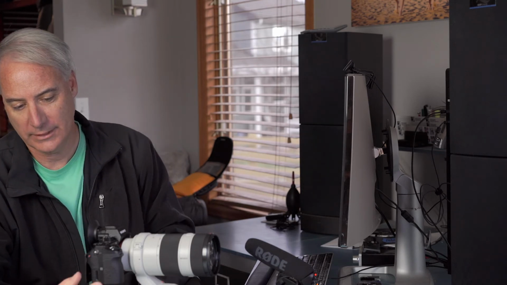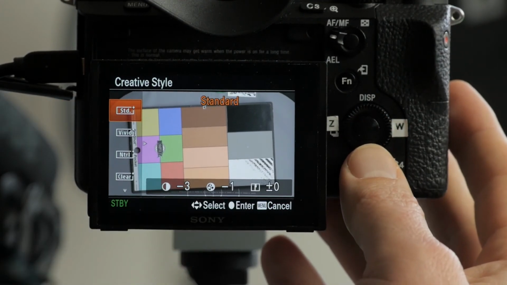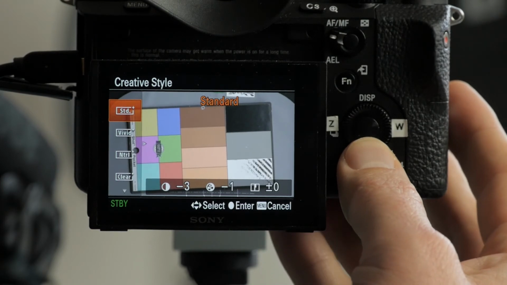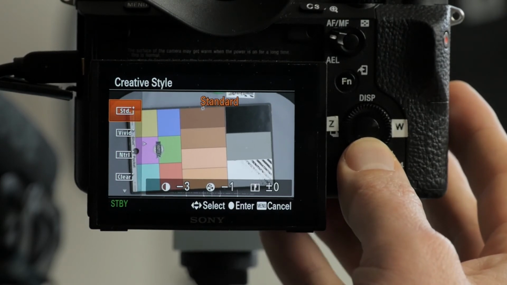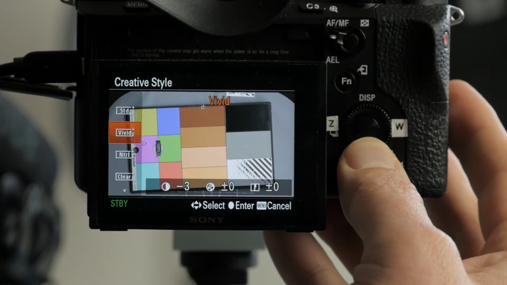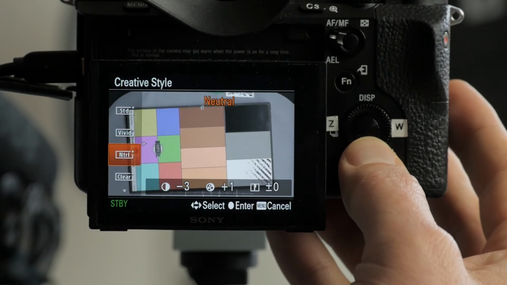So really quickly here, you can see I'm on standard picture style. You can see the white patch. I've got it set up to where it's just starting to clip. And what I'm going to do is run through some of these creative styles and watch what happens to that white patch. So we're going to go to vivid. You can see, oh, it's a little bit more. We've got neutral. It looks pretty good. It looks similar to standard.